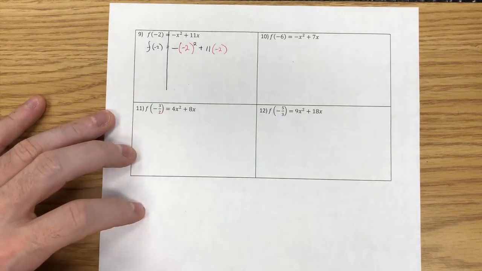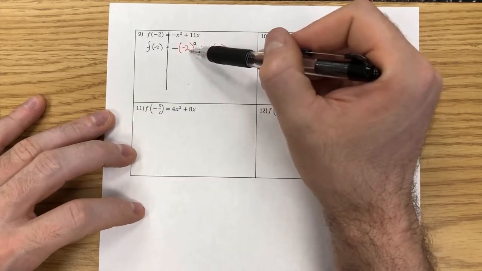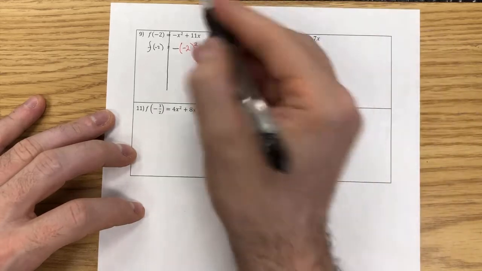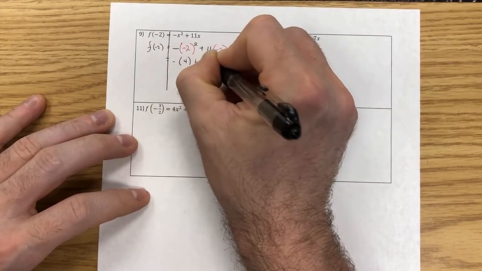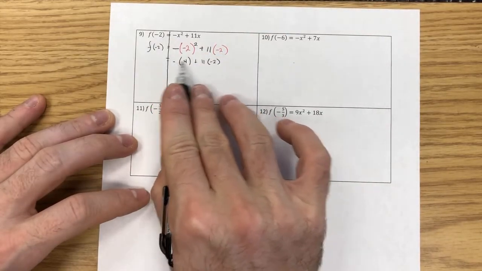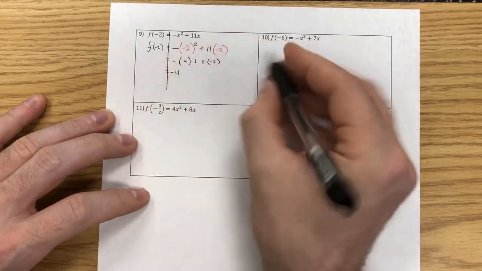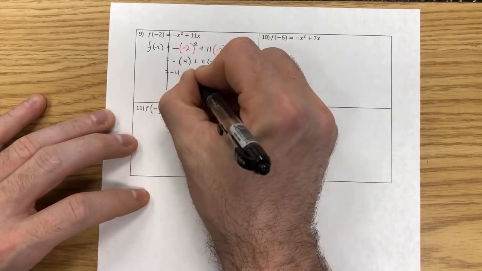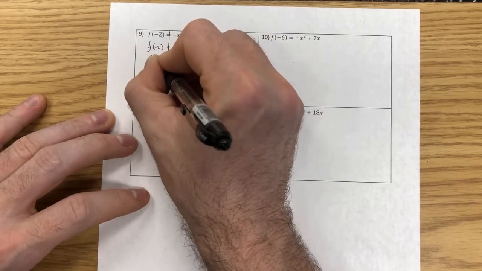Well, not necessarily. Remember, we're going to perform order of operations first. So I square the negative 2, which makes that a positive 4. And then I apply that negative and I distribute it in. So negative times 4 is negative 4. 11 times negative 2 is negative 22, which gets me a negative 26.